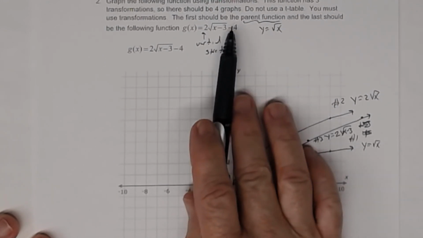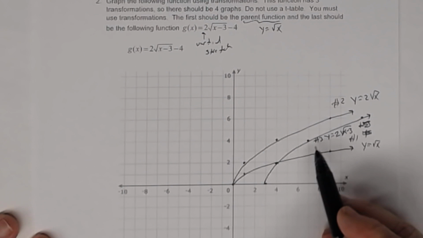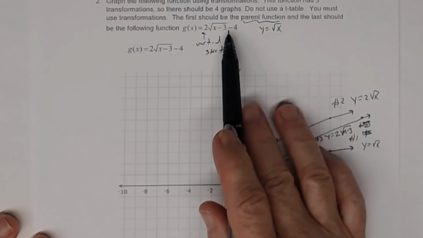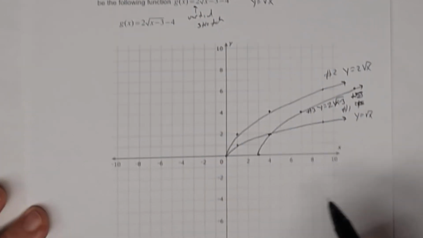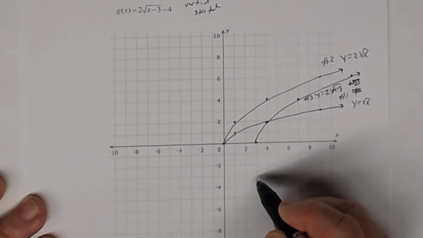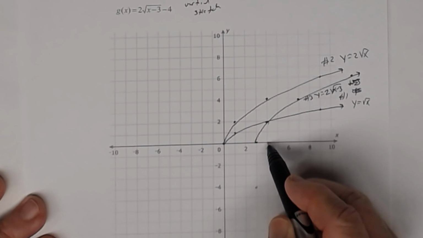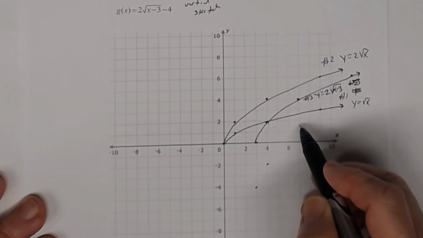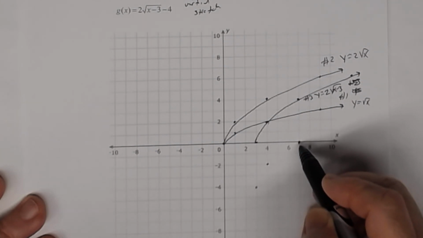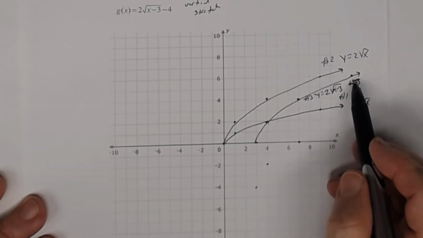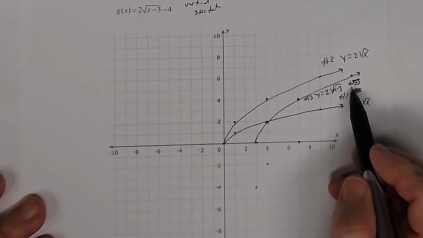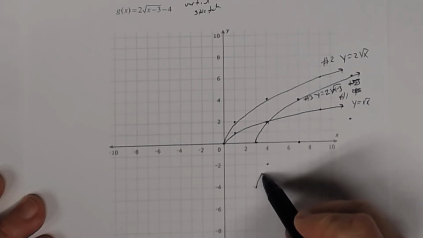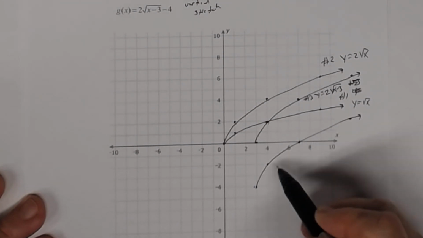Now the last thing I'm going to do is shift what I just graphed, number 3, down 4 units because I'm subtracting 4. So 1, 2, 3, 4. 1, 2, 3, 4. 1, 2, 3, 4. So that's on the x-axis. And over here, same thing: 1, 2, 3, 4. And so you get this, and that is your final graph.